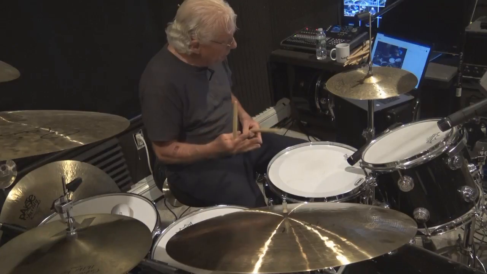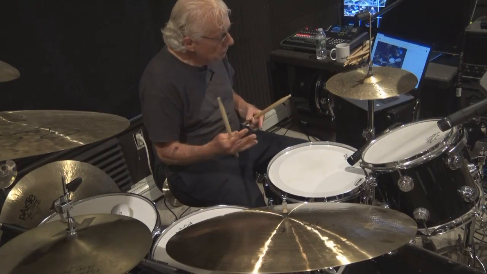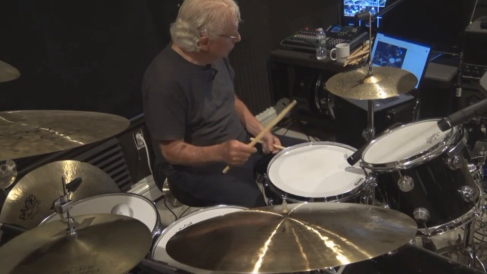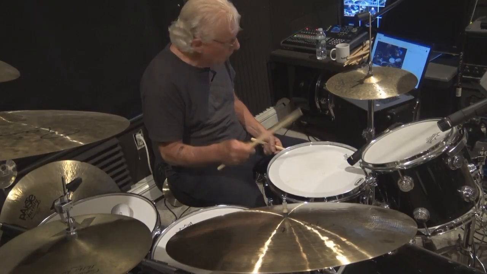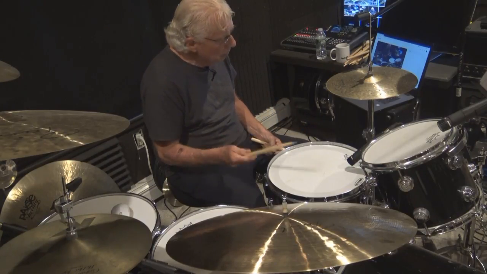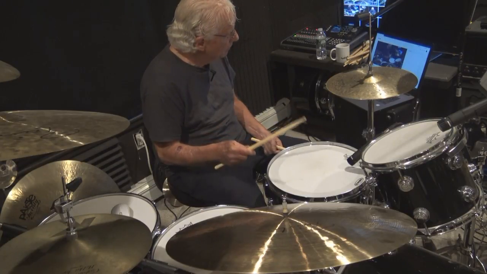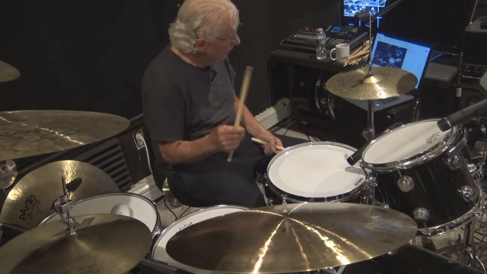Or combinations of: leave the first note of the triplet out and play the second 2. 1 and da, 2 and da, 3 and da, 4 and da. Or leave the middle note of the triplet out and play the first and third. 1 and 2 and 3 and 4 and.